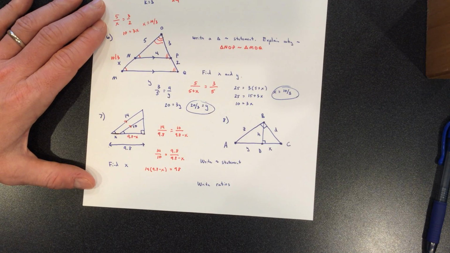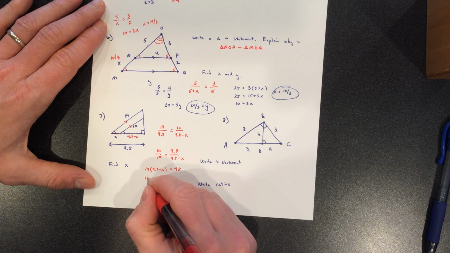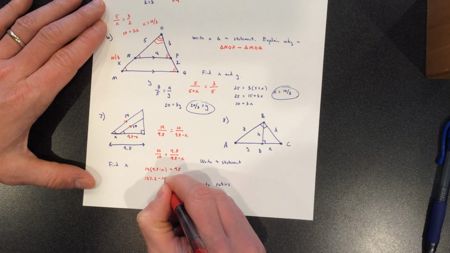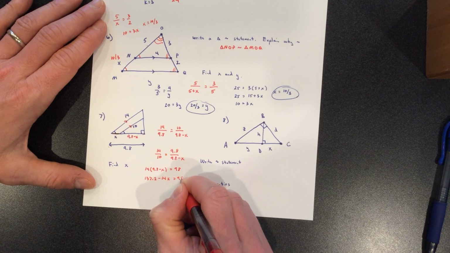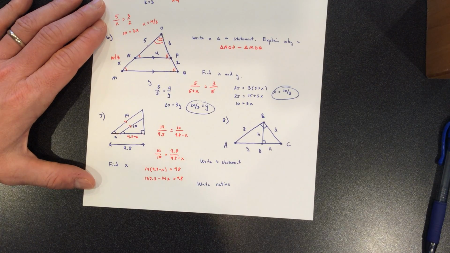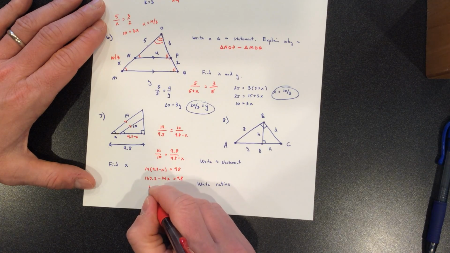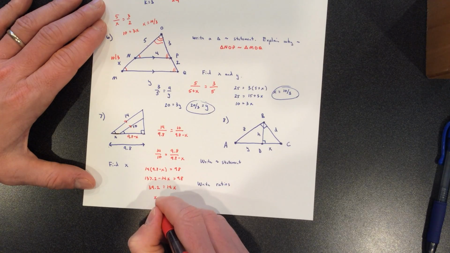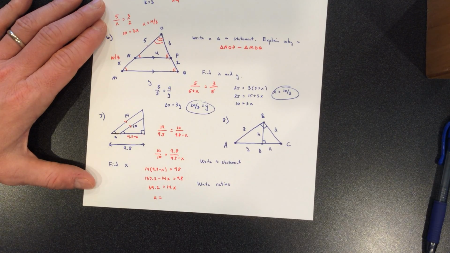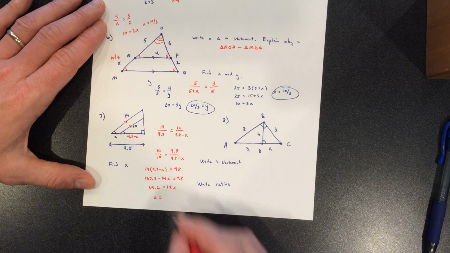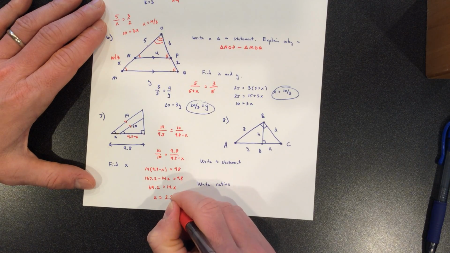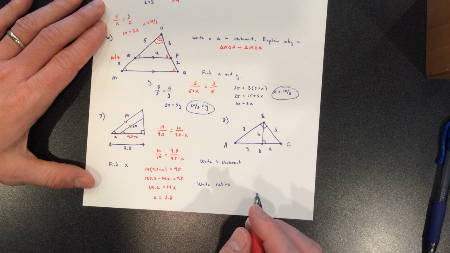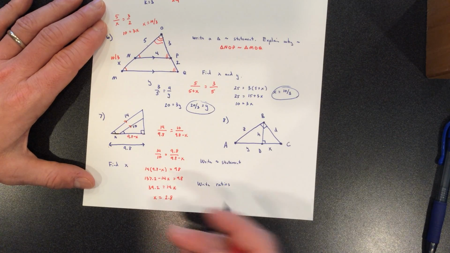14 times 9.8 is 137.2 minus 14x equals 98. 137.2 minus 98 is 39.2 equals 14x, and then I'm going to divide by 14, and I'm going to get some random decimal, which is totally okay. And I get 2.8. So x is 2.8. And you can verify this if you want, okay?